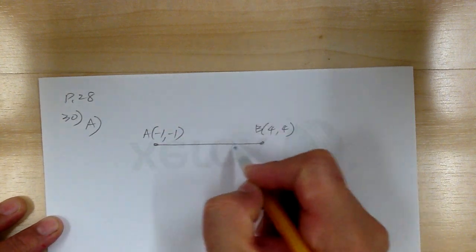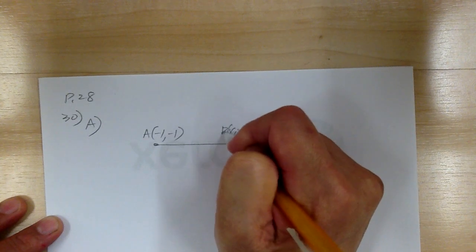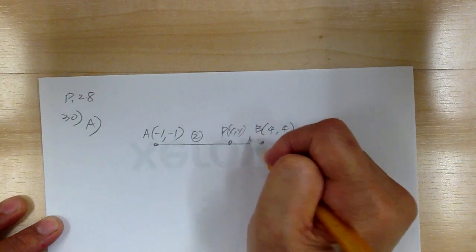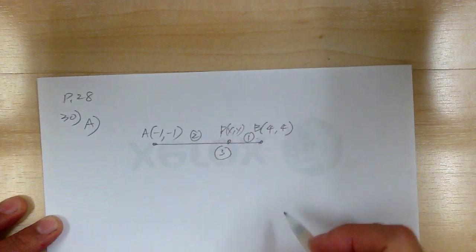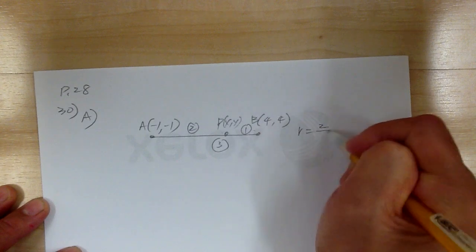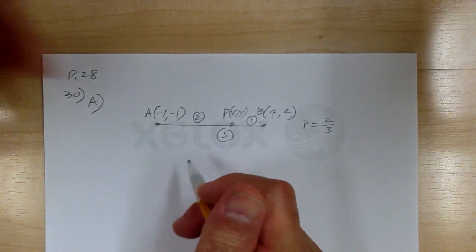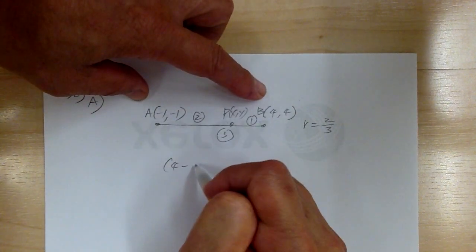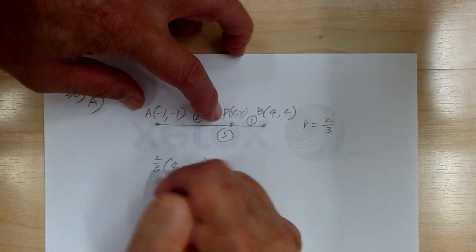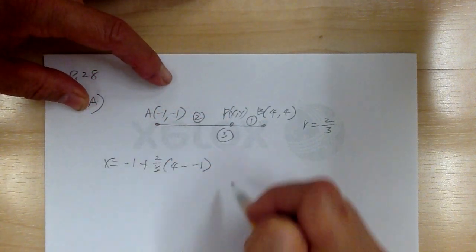So let's go and do the one on the inside first. So it's twice as far from A as from B. So this is 2, this is 1. So the whole thing is 3. Okay, so in this case, r equal to 2/3. So you're going to get 4 minus -1, so that's the whole thing times 2/3. That will give you this, and you plus -1. So that will be x.